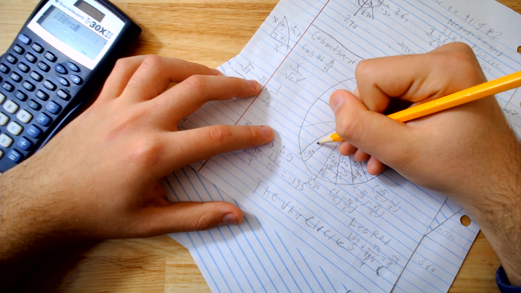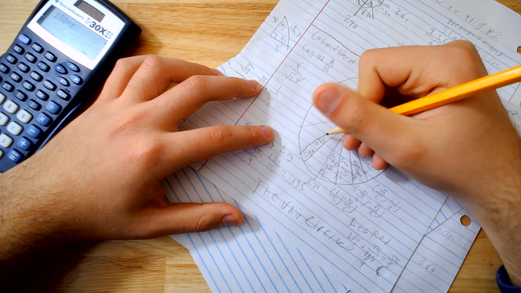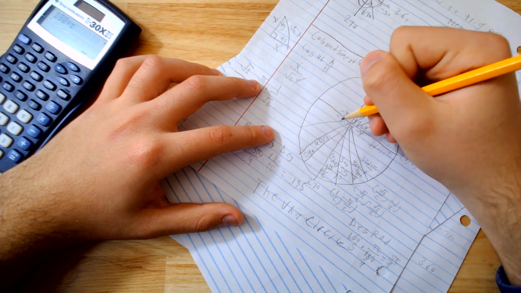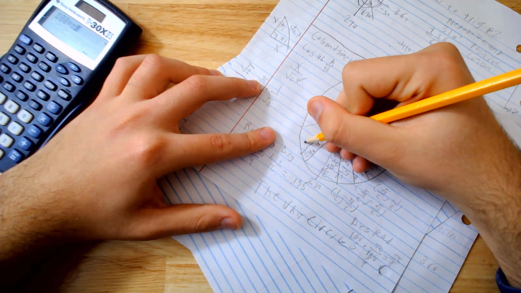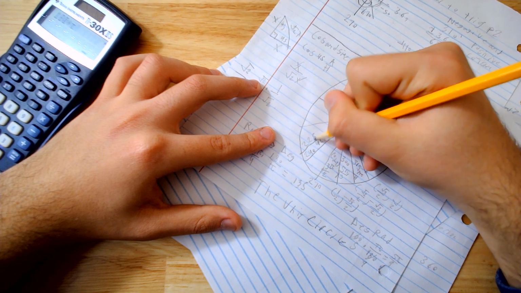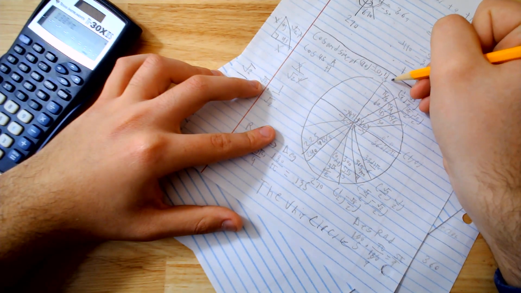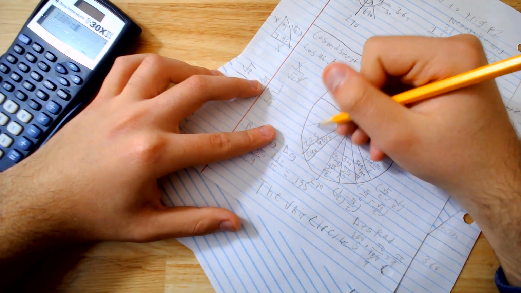And what is that? 4 pi over 3. And then we have 225. So this is essentially just going up. So this is the least and this is the most.